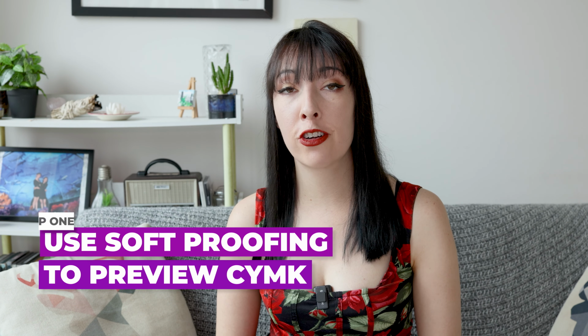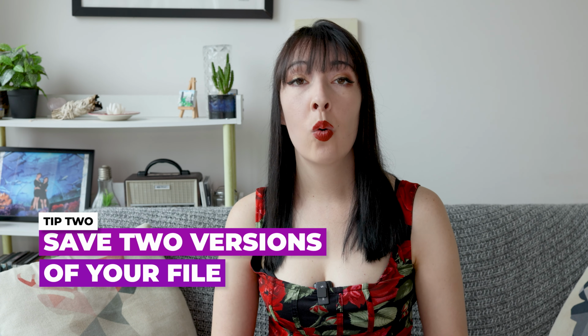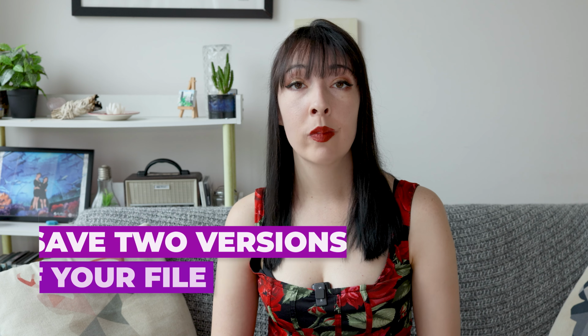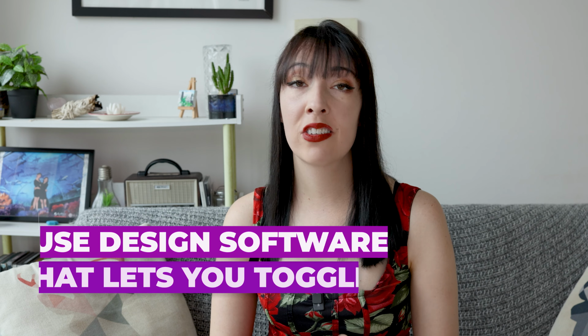Okay, and some bonus tips for you. Use soft proofing in Photoshop to preview what CYMK will look like on your screen. Save two versions of your file, RGB for digital and CYMK for print. Use design software that easily lets you toggle modes. Adobe is the best for this. And also, don't be afraid to communicate with your printer if you're unsure about something. They will often be more than willing to send you the specs.